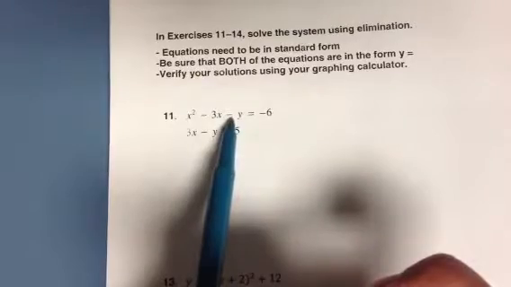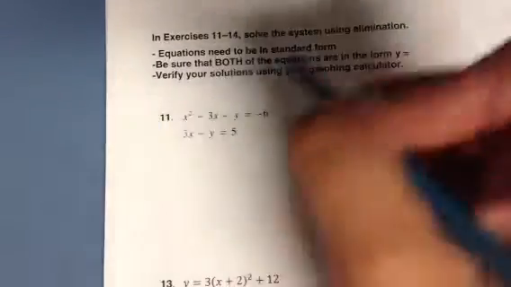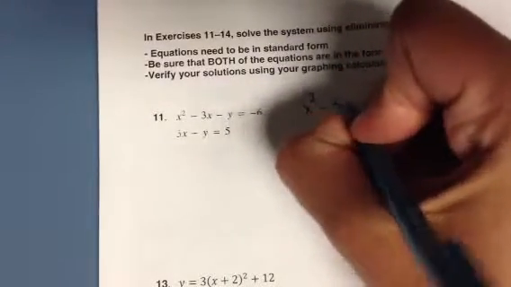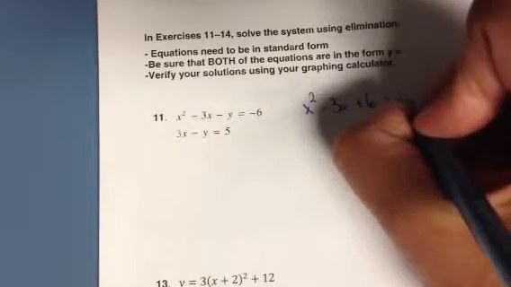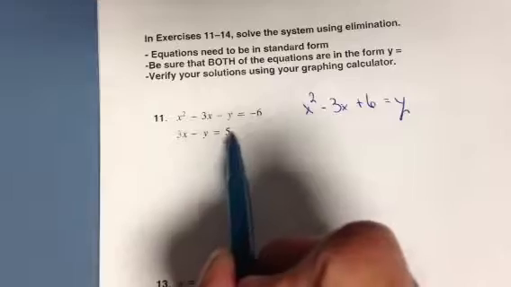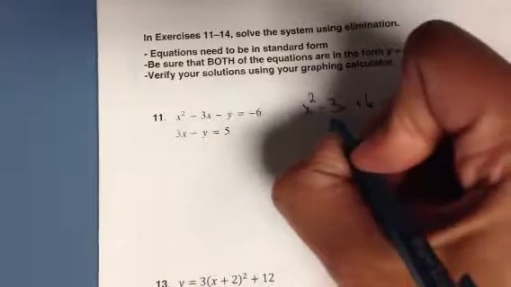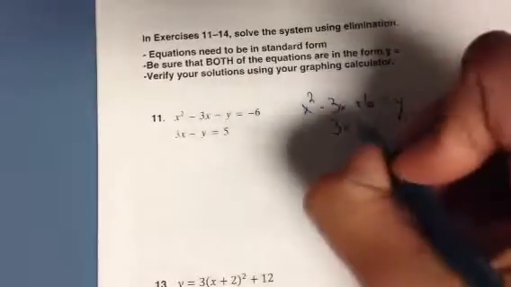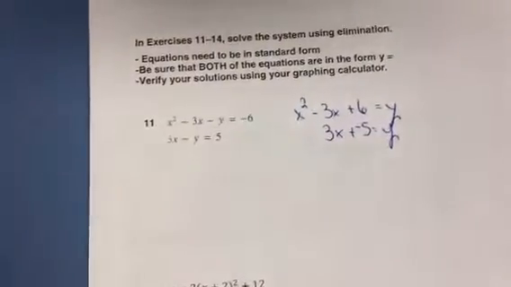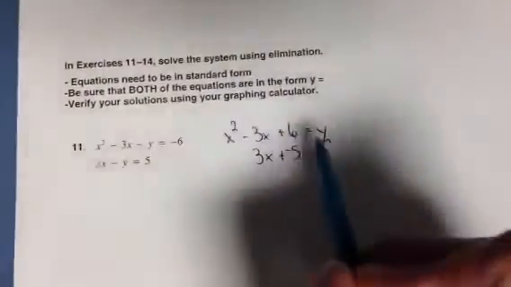So this one isn't. What I'm going to do is just add the y over here and add the 6 back over to there. So when I rewrite this one in standard form, I'll have x squared minus 3x plus 6 equals y. And in this one, I'm going to do the same thing. I'm going to add the y over there and subtract the 5 over there. So when I'm done, it will be 3x minus 5, or plus negative 5, equals y. So that's just rearranging.